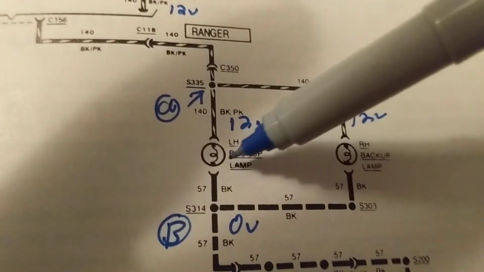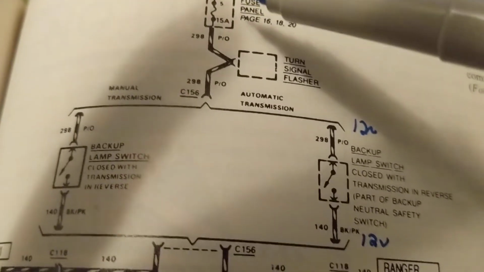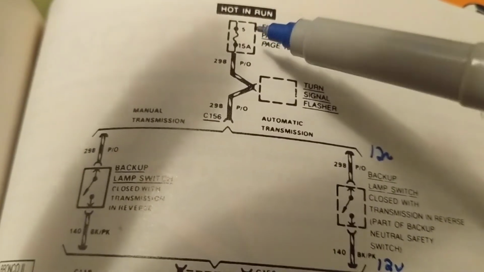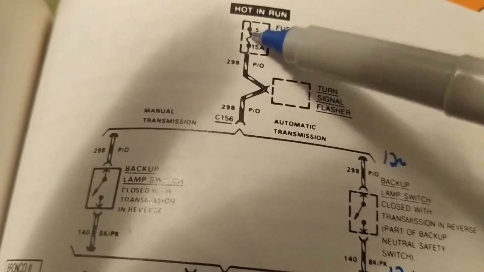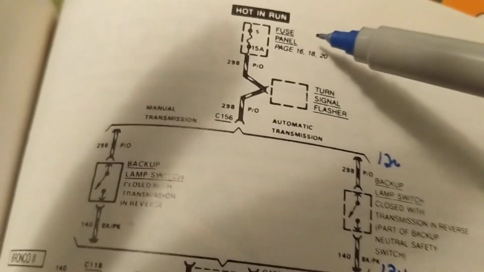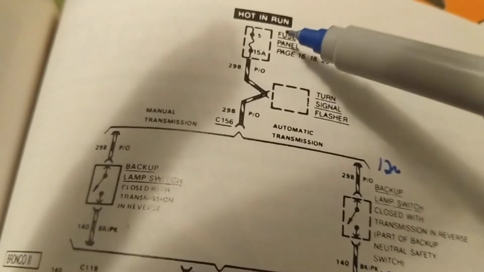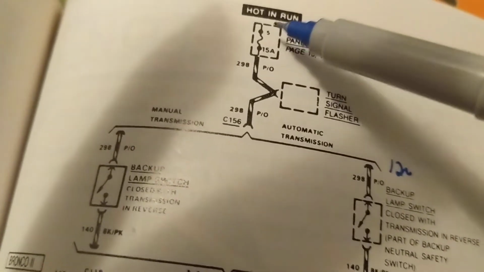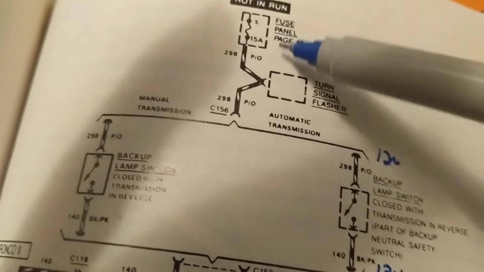How many lights do we have? 1, 2. So therefore, remember, I always teach current, not power, not voltage. Current flows. Current will flow from the battery in the run position. Before you start the car, there is a run position. So therefore, two things have to be over here.